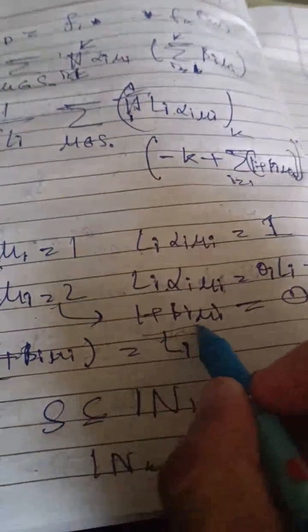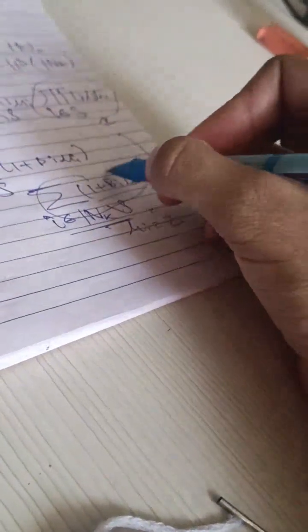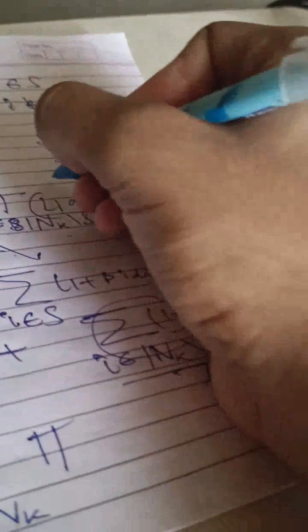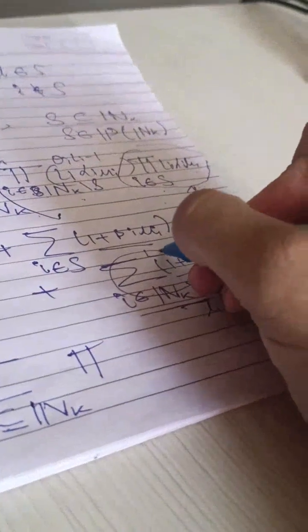That means this is 0. This is 0. So that means this whole term is 0. So you get this following as S being a subset of nk, and this is nothing but theta i Li minus 1, and this is nothing but Li.